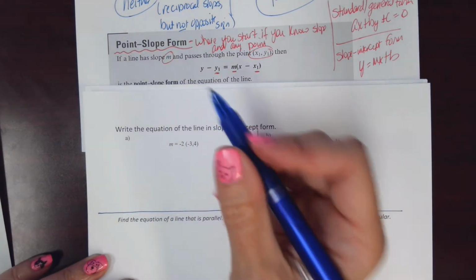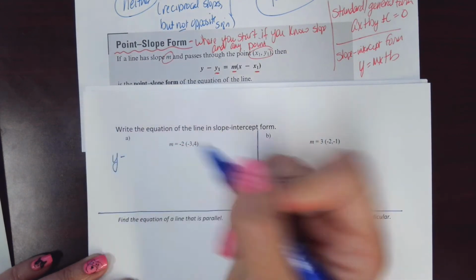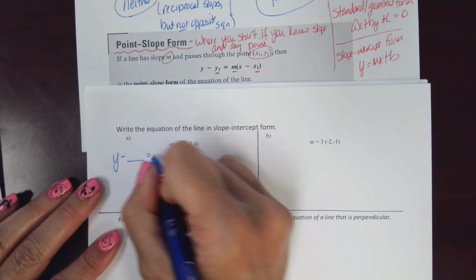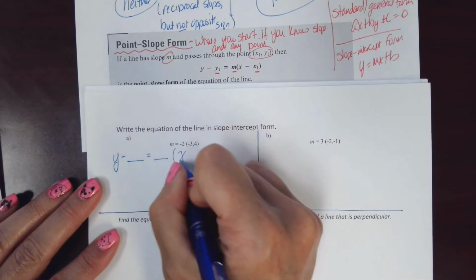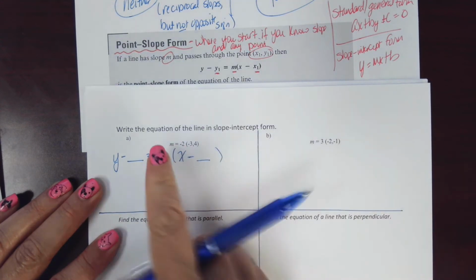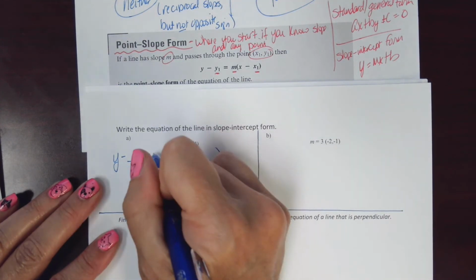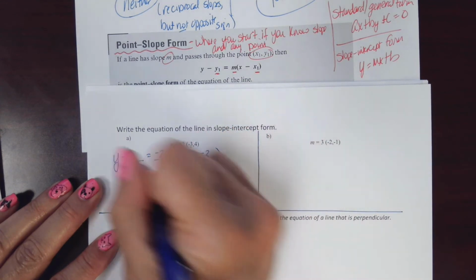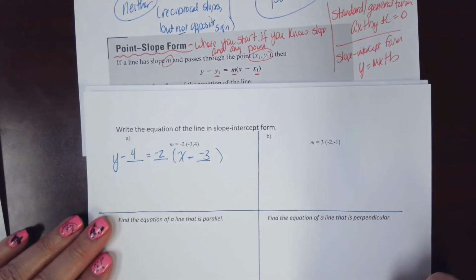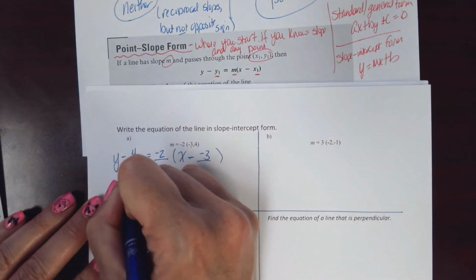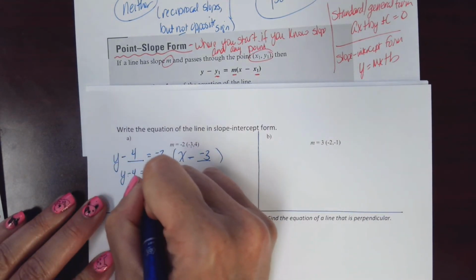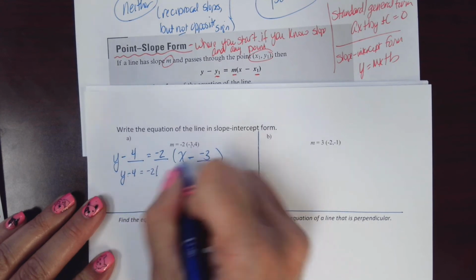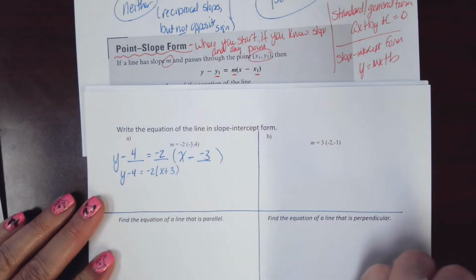All right, here we go. So y minus something equals m times x minus something. Well, my slope is -2, my x coordinate is -3, and my y coordinate is 4. So that's my starting place. I've got y minus 4 equals a -2 times x plus 3, because minus the negative gives me plus 3.